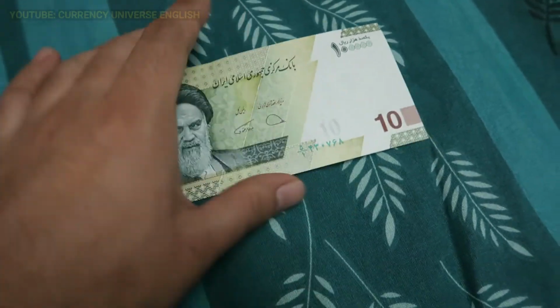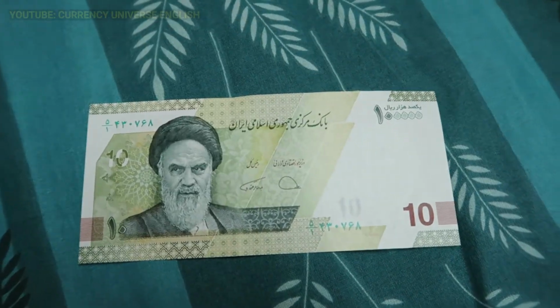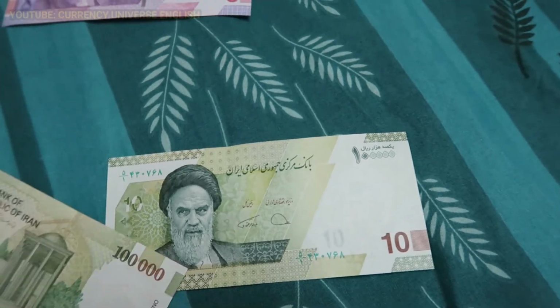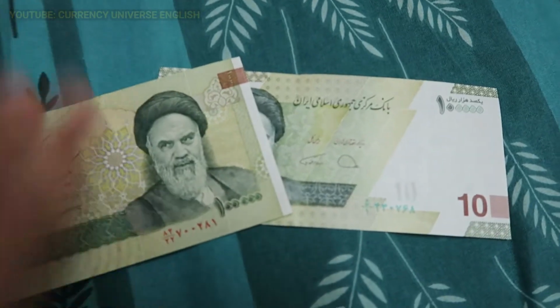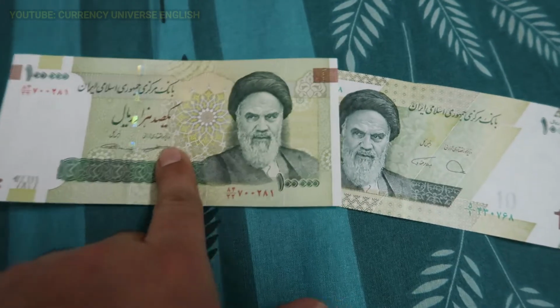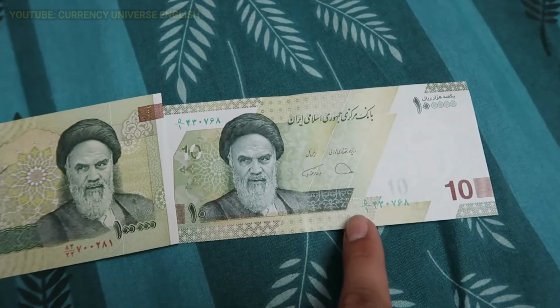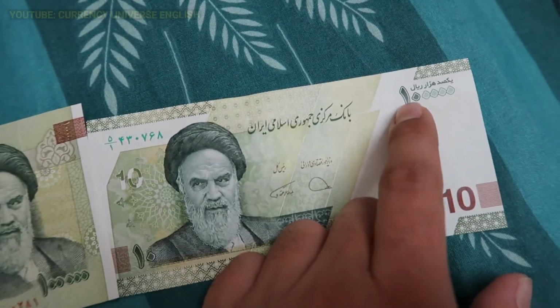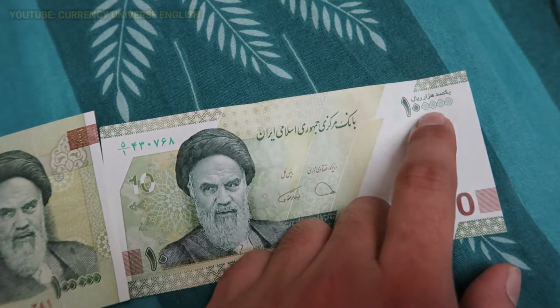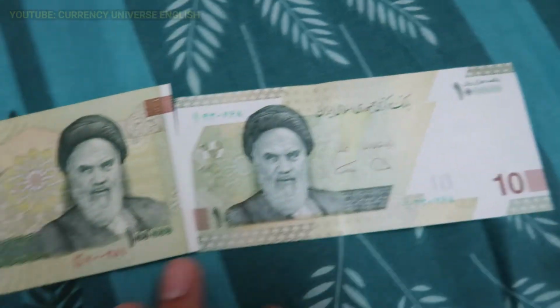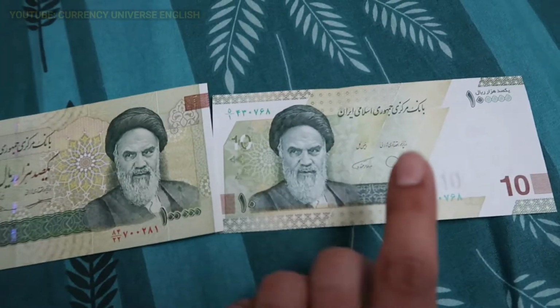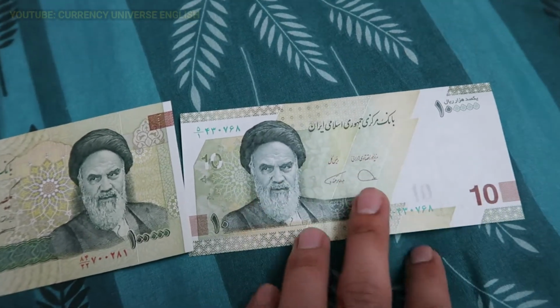The next note which I have with me presently is the 10 toman note, or you can say the 100,000 Rial note. The last note which I showed you previously is the 100,000 Rial note of Iran, and this is the 10 toman note of Iran. Here you can see the 10 is brightly shown and the 4 zeros have been subdued, okay. So this is the same 100,000, but the name has been changed to toman.